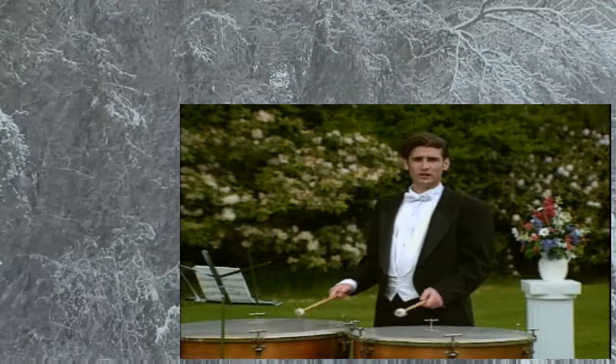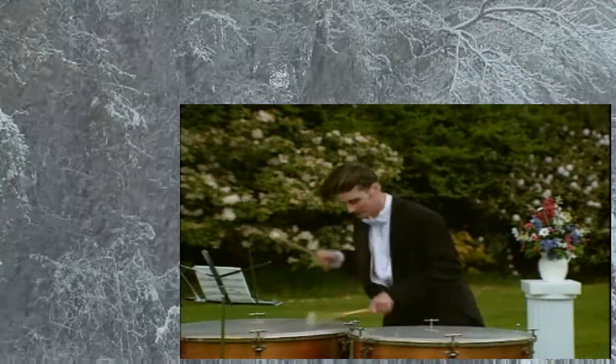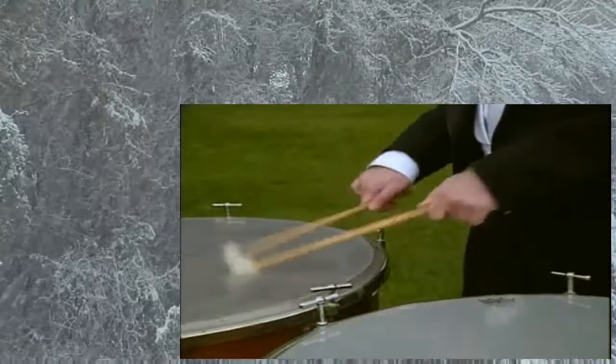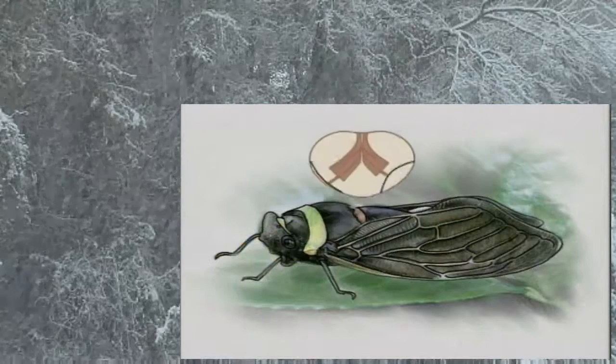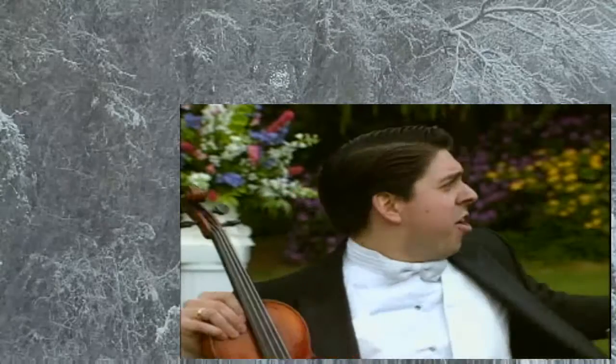A cicada has 2 drums in its abdomen. Mine are in front of me. And now, all together!